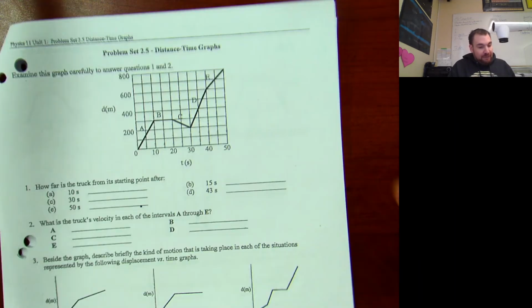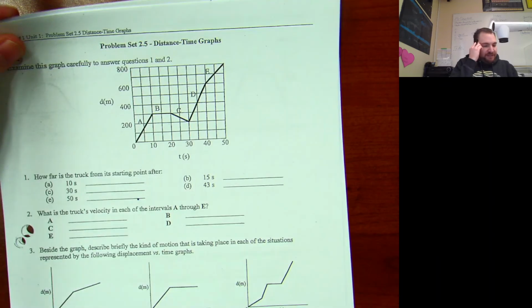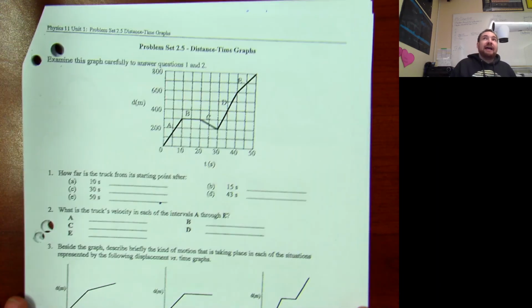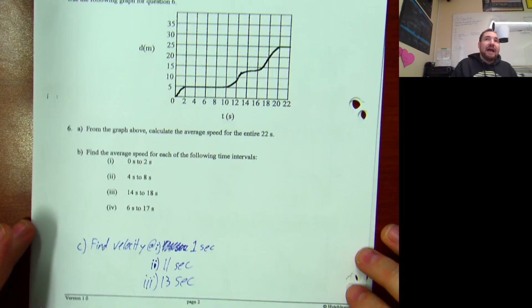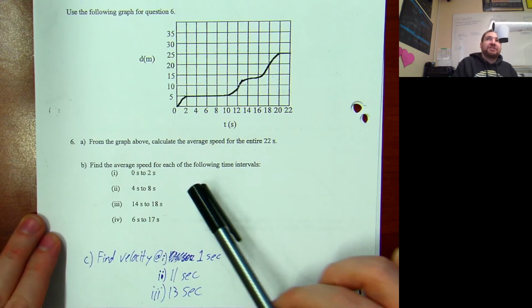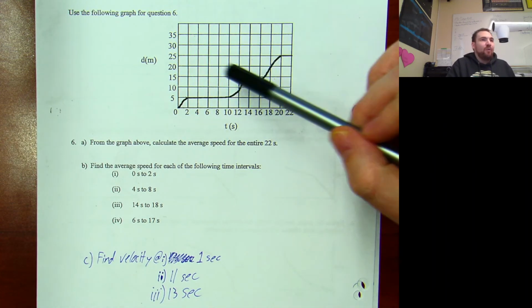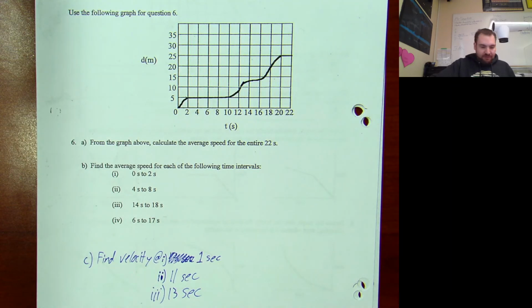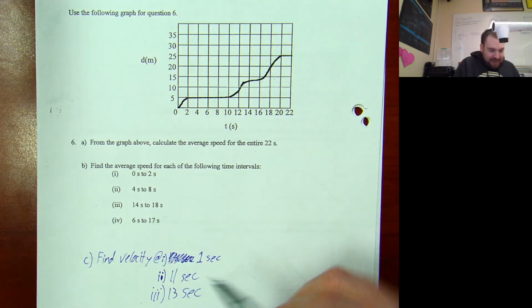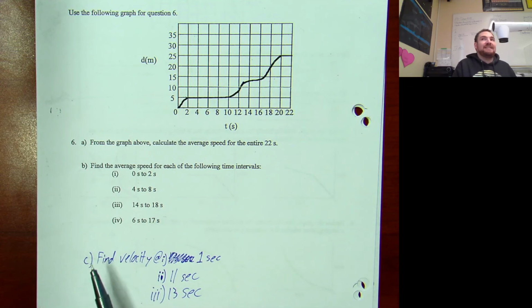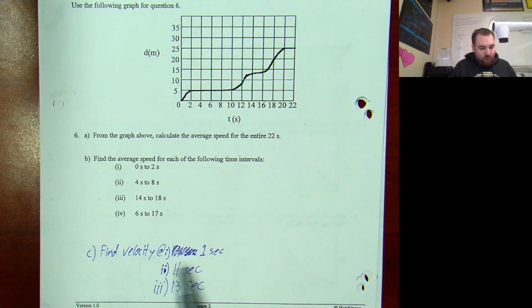So what I want you to do now is I'm going to give you some time to practice this stuff. There's a bunch of questions in here, and you've got about 20 minutes to do it. The one thing I want you to add is, flip back here. I added a part C to question 6. Question 6 uses this graph here. For 6, I want you to add C. Find velocity at 1 second, 11 seconds, and 13 seconds.